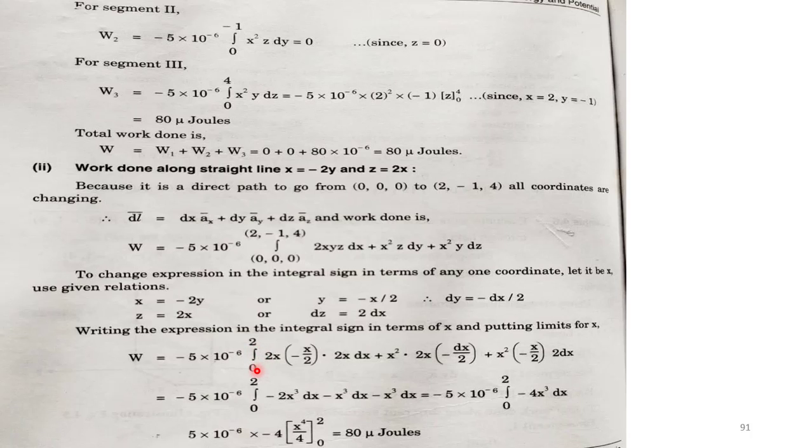Now x limit, x varies from 0 to 2, 2x. Now here it is 2x multiplied by y into z. Clear? So we'll put all the replacements for y and z here. So y becomes here minus x upon 2 and z becomes here 2x.